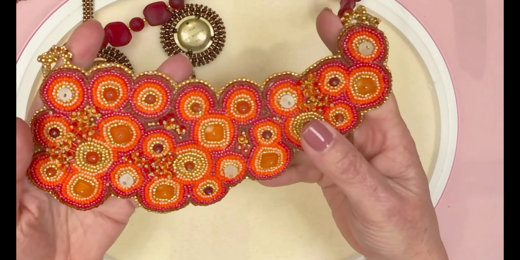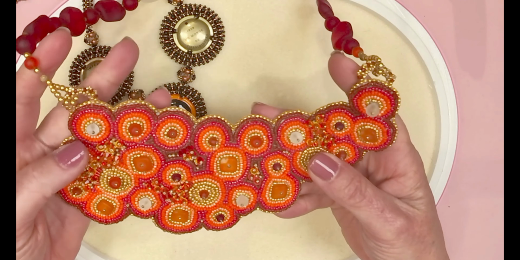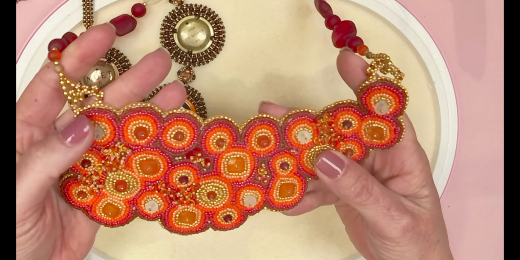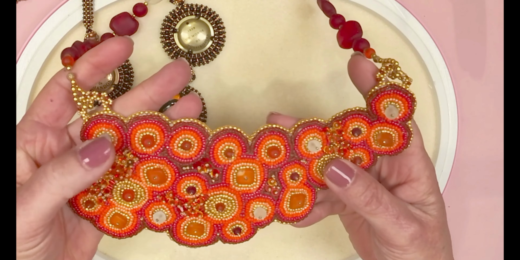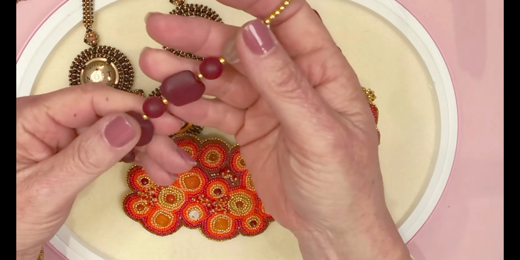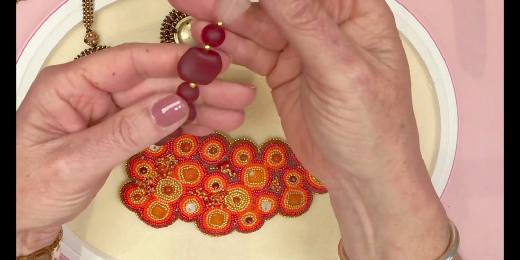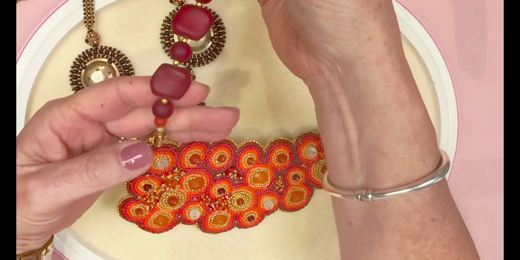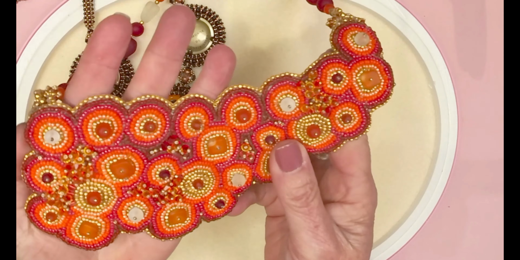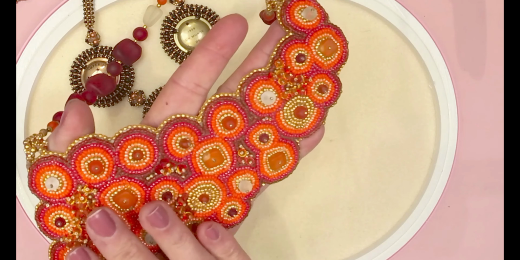The third one that I wanted to show you is this piece here. Now this was one I designed for the Bead Society of Victoria Challenge quite a few years ago now. And the main theme was these frosted glass beads. So you can see the frosted glass here in the chain of the necklace. So beautiful, big, chunky frosted glass pieces. Then we've got different components creating this sort of textured fabric here.